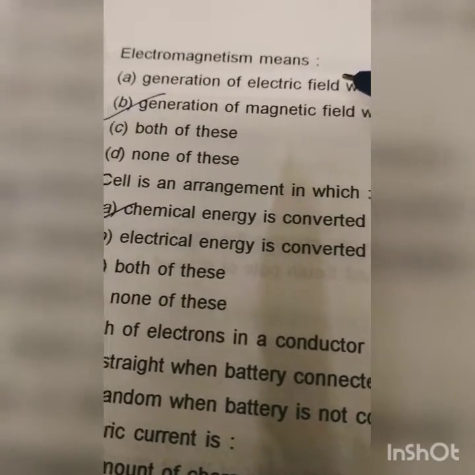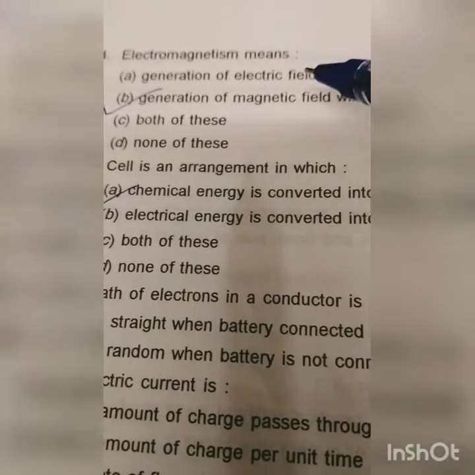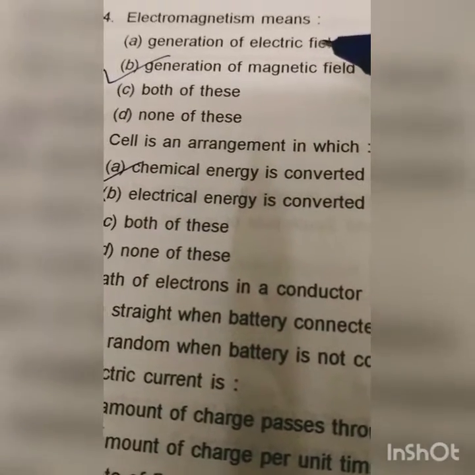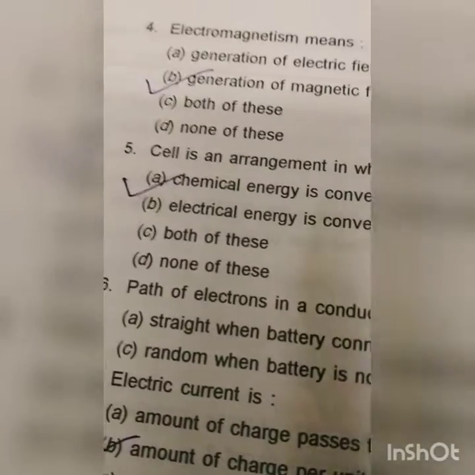Now the fourth one, electromagnetism means. So electromagnetism is when a magnet is produced or magnetic force is produced using electric current. So now we'll find the correct option.